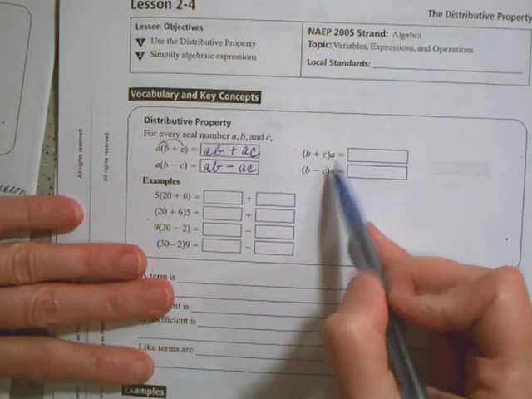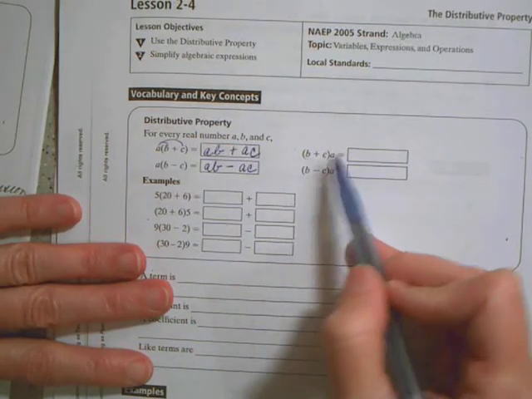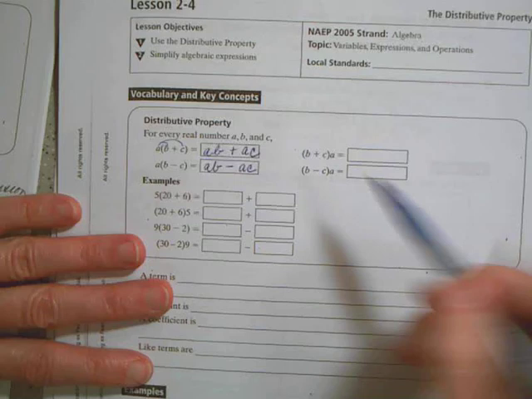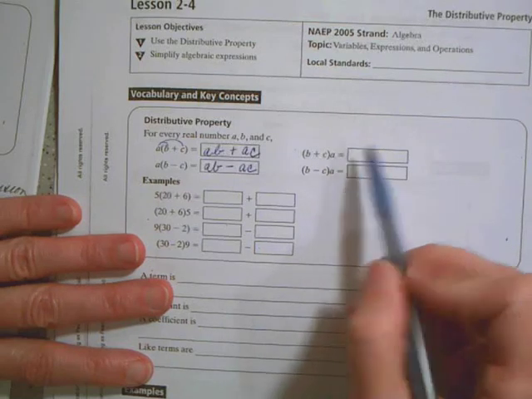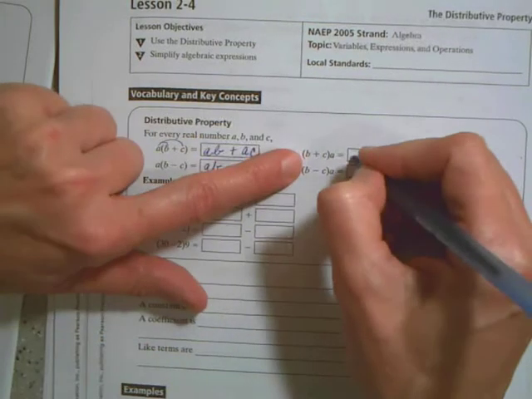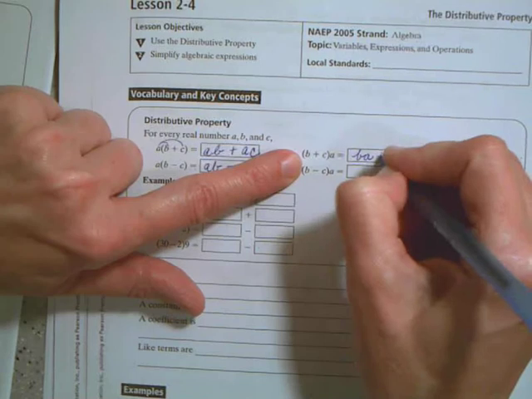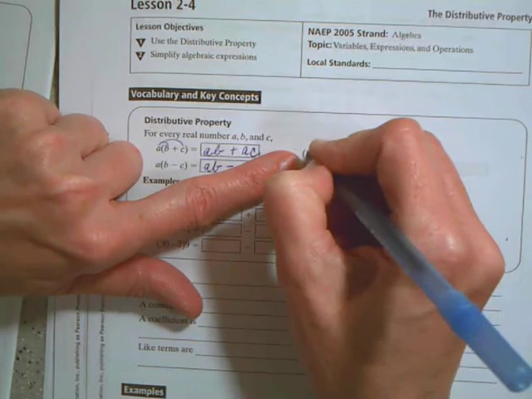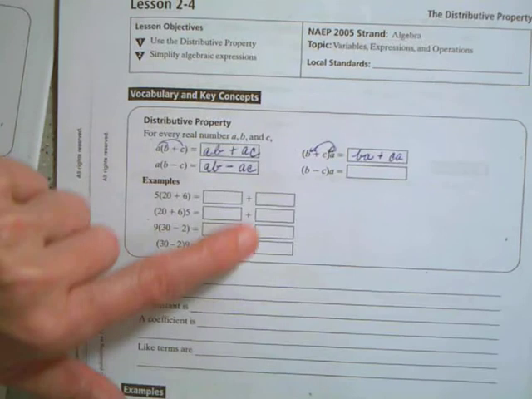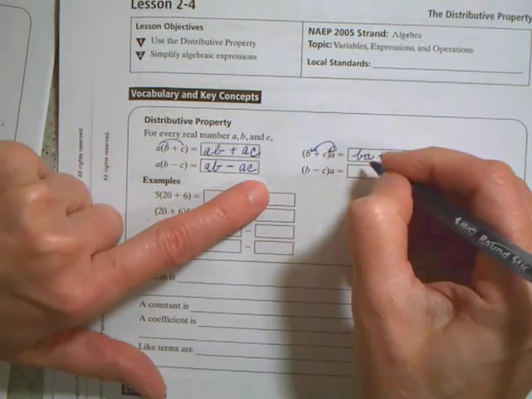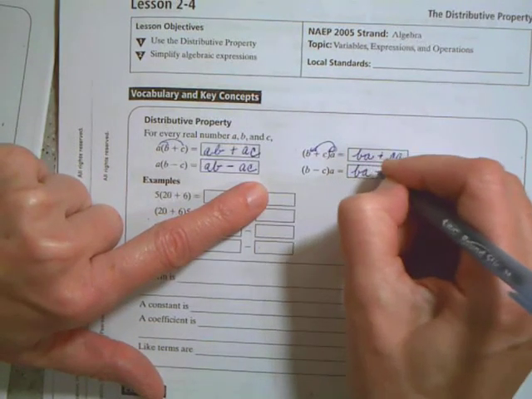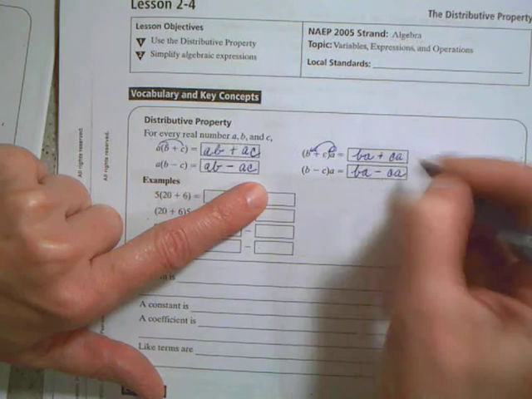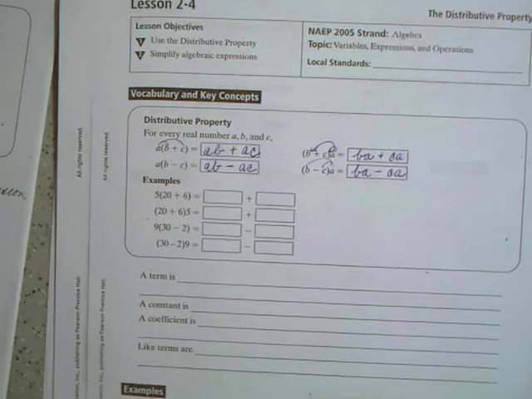Here that factor is behind the set of parentheses, but it is still the same. The quantity b plus c times a is equal to ba plus ca. So again, the a is being distributed to each term within. Here, ba minus ca. Again, the a is being distributed to each term within the parentheses.